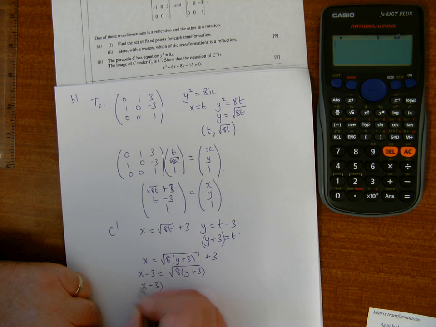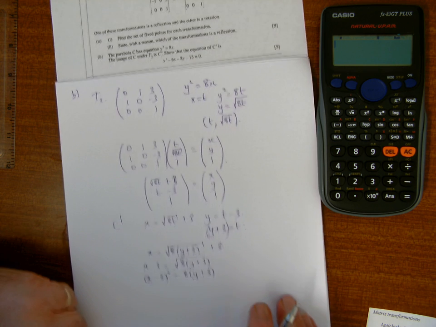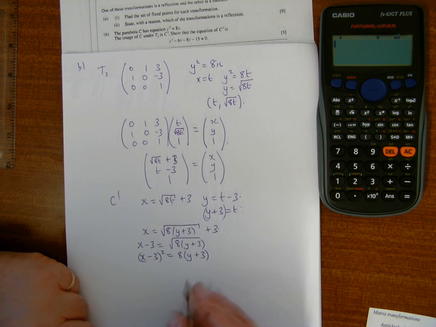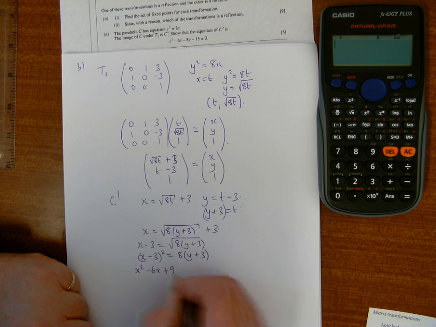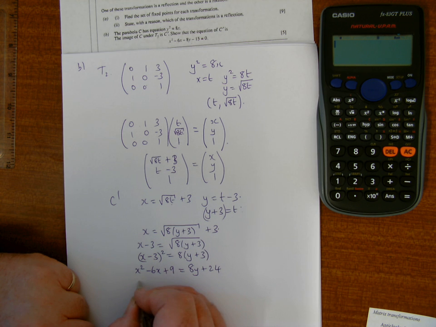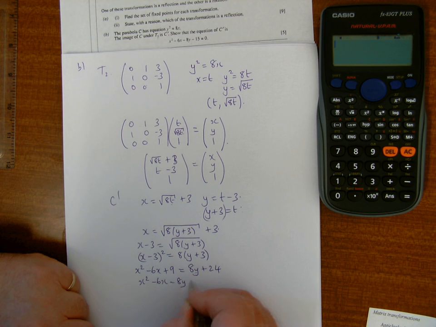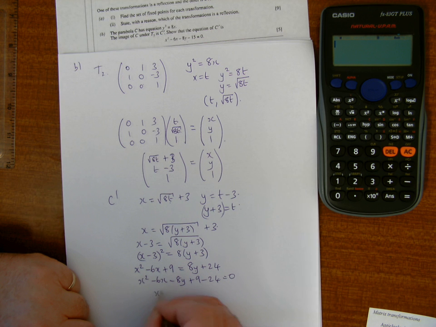That's (x minus 3) all squared is 8 bracket y plus 3. Expand this bracket: x squared minus 6x plus 9 equal to 8y plus 24. So I'll collect it all onto one side. That's x squared take away 6x take away 8y plus 9 minus 24 equals 0, and that gives me the required equation.